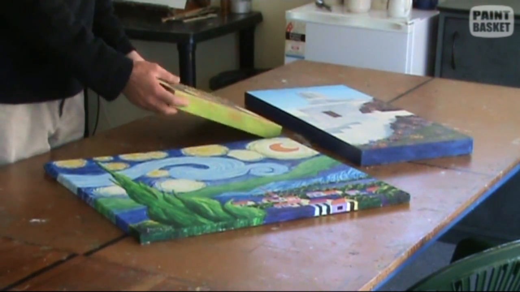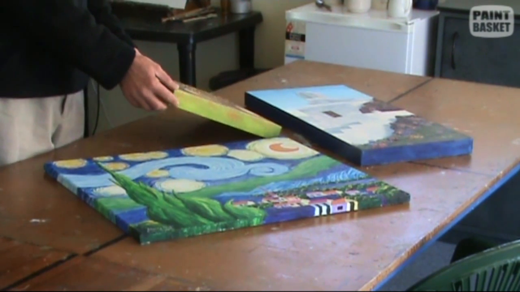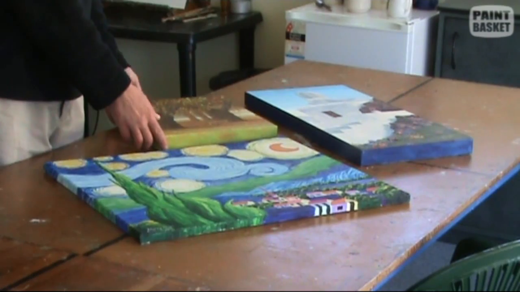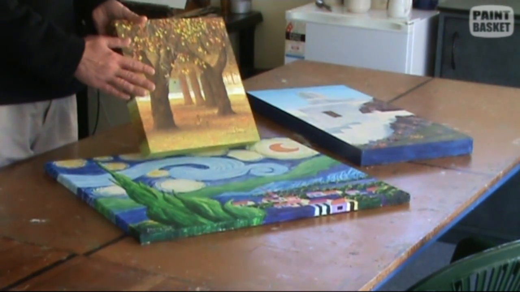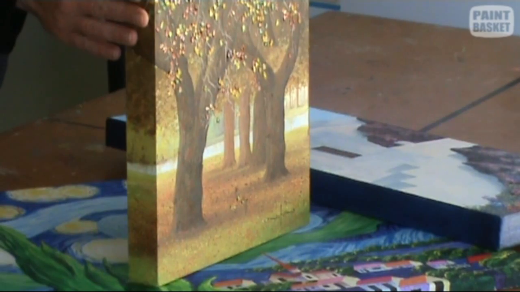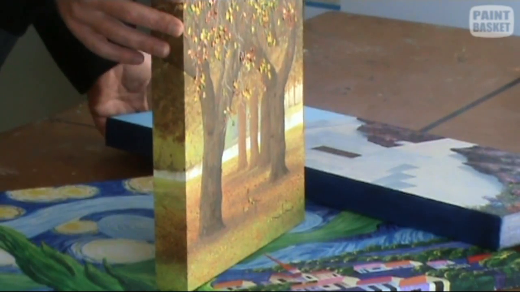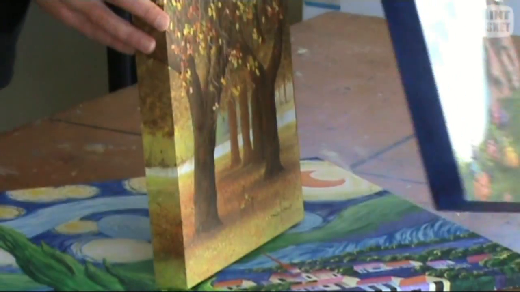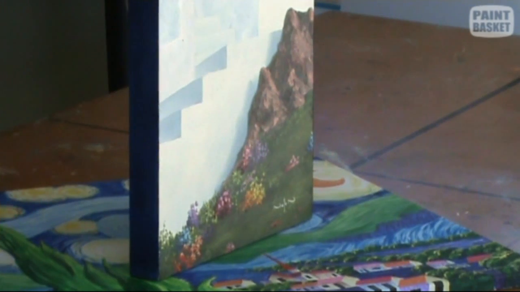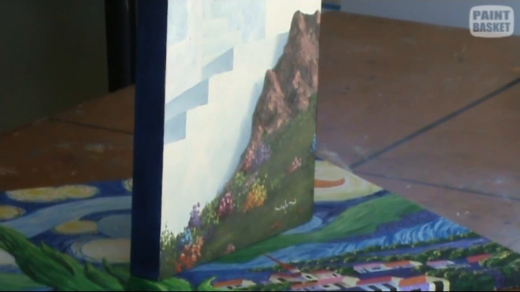The canvases with a deep base, these ones are not meant to be framed. So with them, what you'd want to do is either paint all the way around the sides like I've done over here, or you're going to give it a single color like I've done with this one over here.